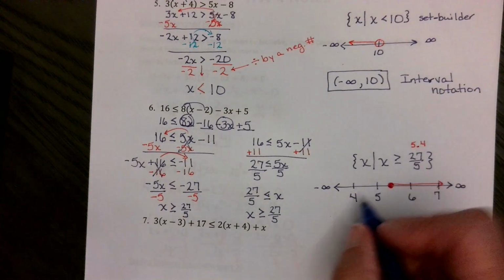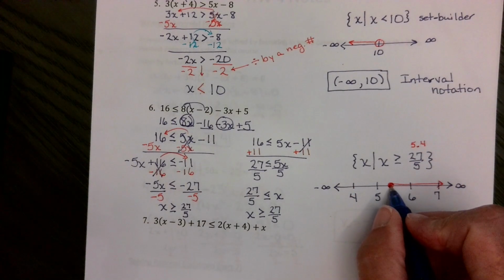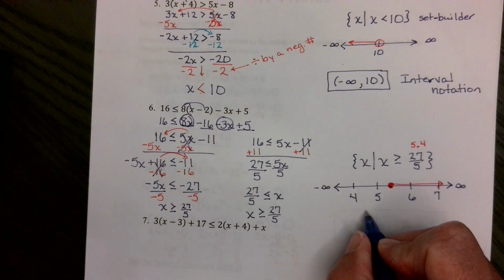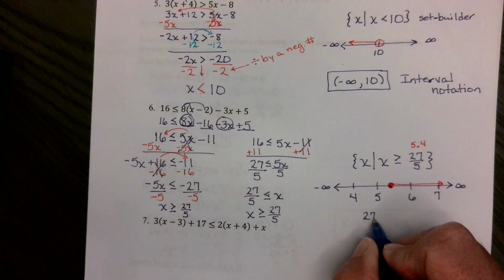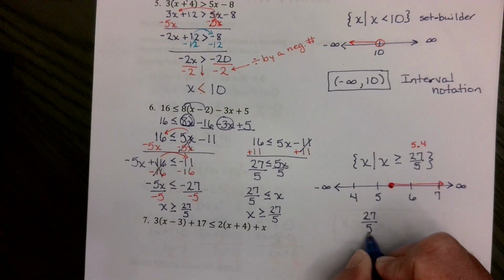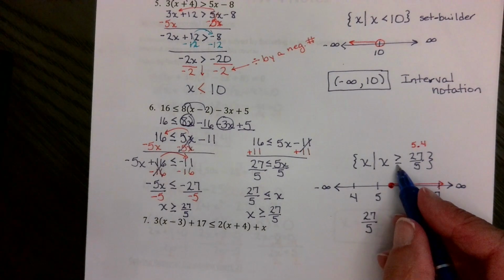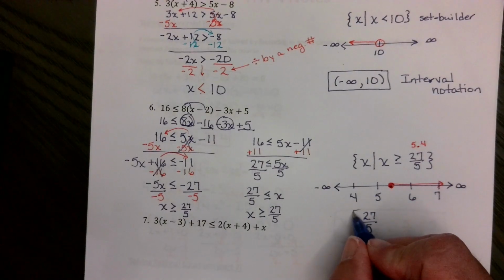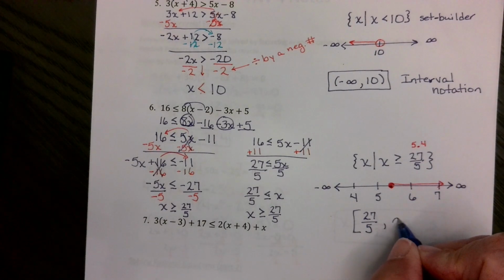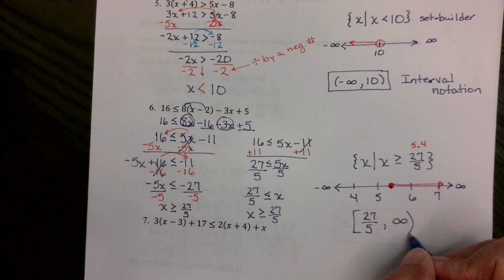When I go to do interval notation, it's going to start here. I'm just going to use 27/5 because that's what I had. If you want to use 5.4, that's perfectly fine. It's a closed circle, so it's a bracket, and it goes to infinity, with a parenthesis.